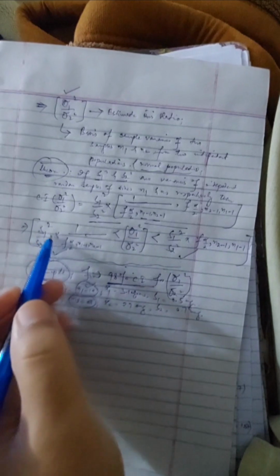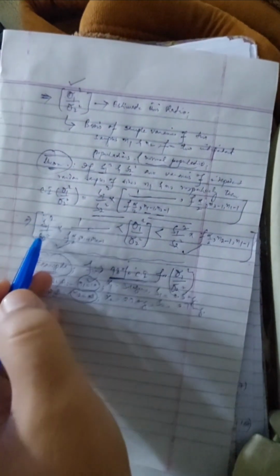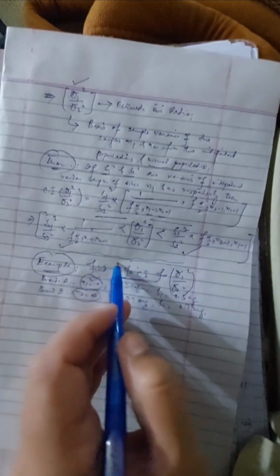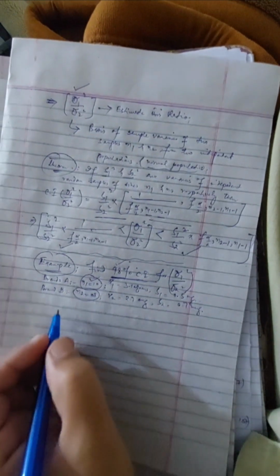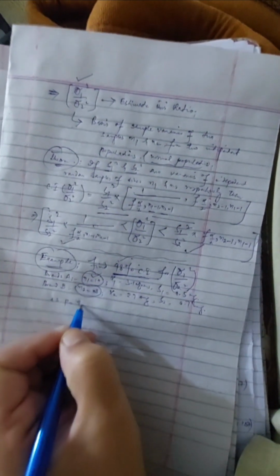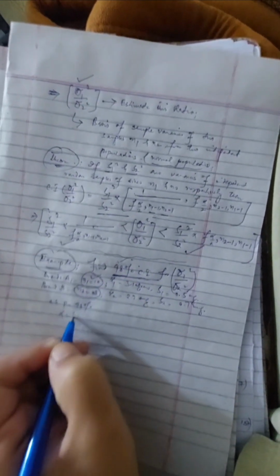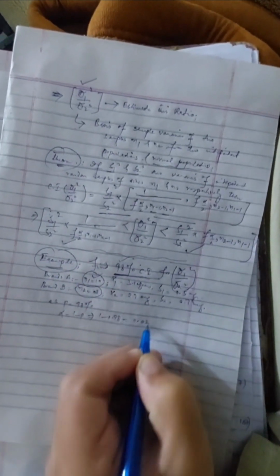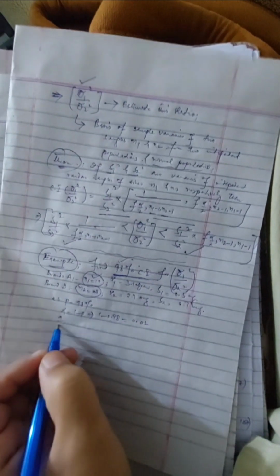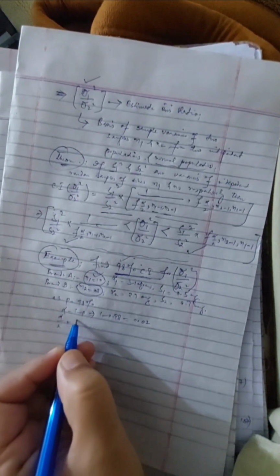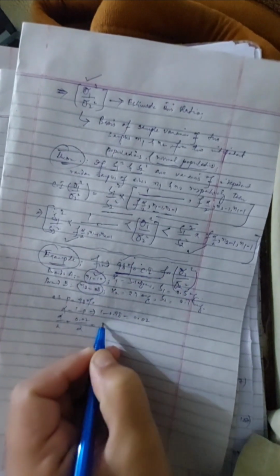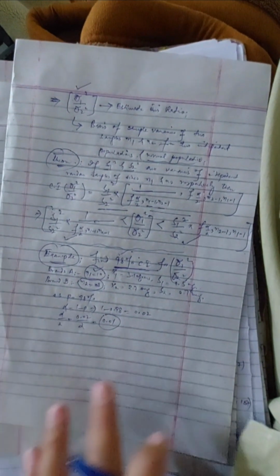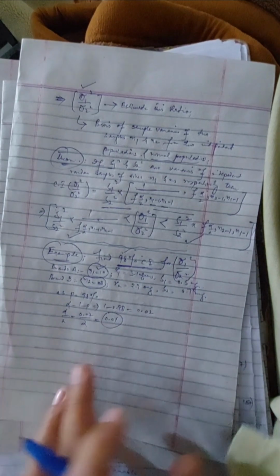In this whole scenario we need the standard deviation of both samples, and both sample standard deviations are given to us. As it is talking about a 98% confidence interval, p is equal to 98%. Alpha is equal to 1 minus p, so 1 minus 0.98 is equal to 0.02, and alpha by 2 will be equal to 0.02 divided by 2. Now we have the alpha by 2 value also, and n1 and n2 are given.